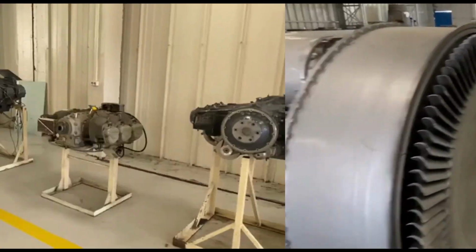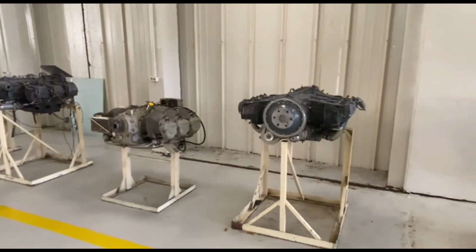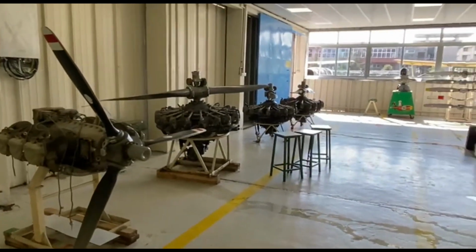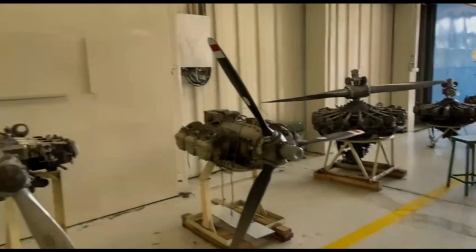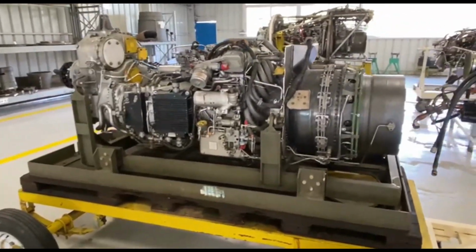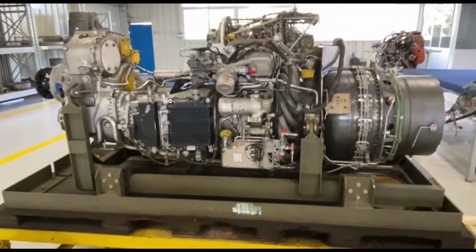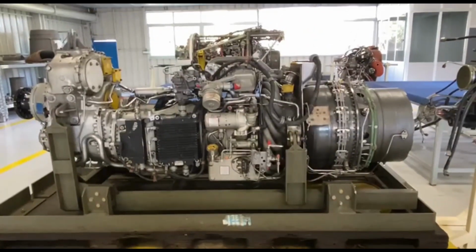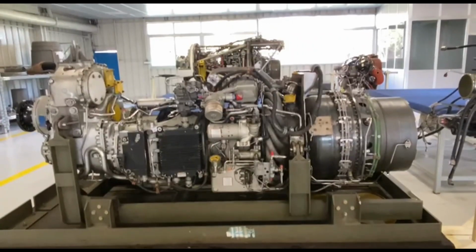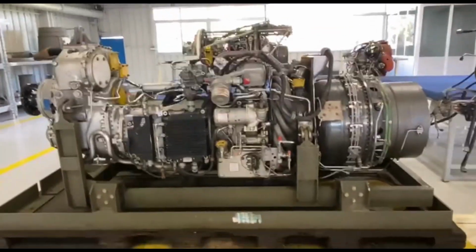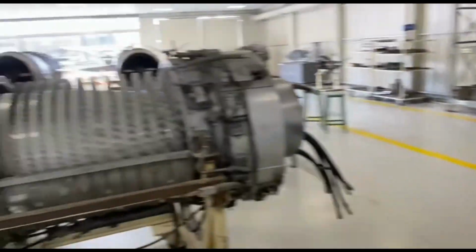Okay, so here we also have piston engines. All these are piston engines, and they also have propellers. Here we have an APU. The APU is also a gas turbine engine, and we use it for two main purposes: the pneumatic and the electrical power. The pneumatic is to start the main engine, and the electrical power is for emergencies.